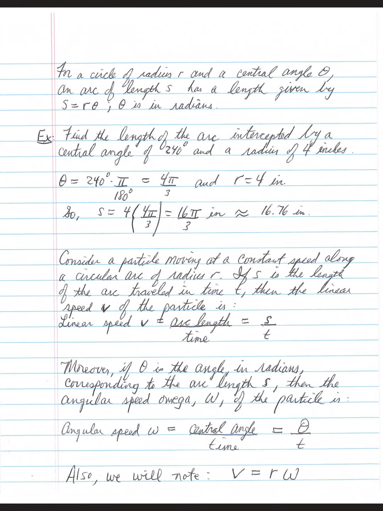In this video, we're going to talk about circular motion, which will be angular velocity and linear velocities. This will go in with being able to use radians appropriately, and that was covered in our first video.